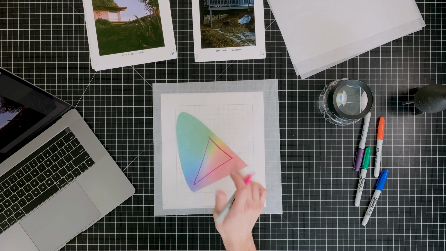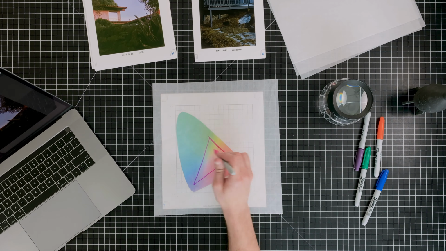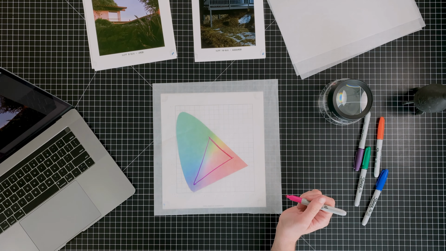Internet browsers use sRGB. Most apps use sRGB. Apple is pushing for a different color space called P3, but that's a story for another day. Most everything you see on the web is this. It all fits within this little triangle.